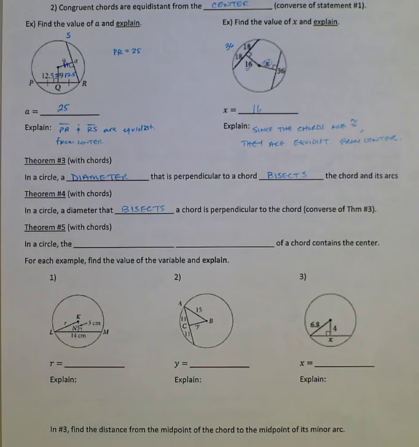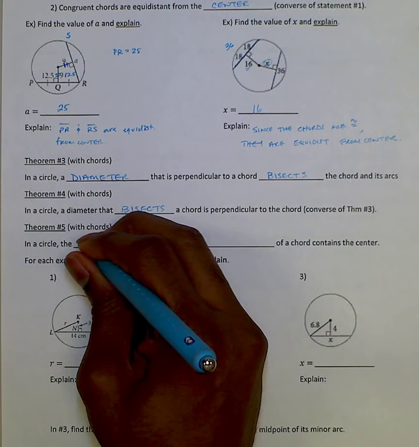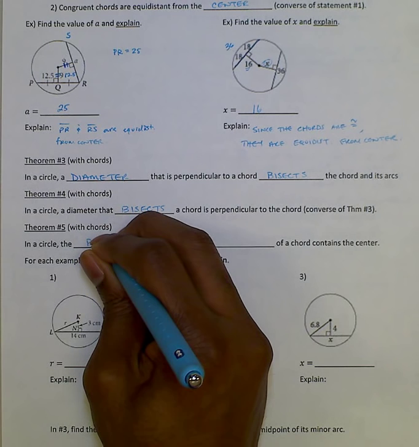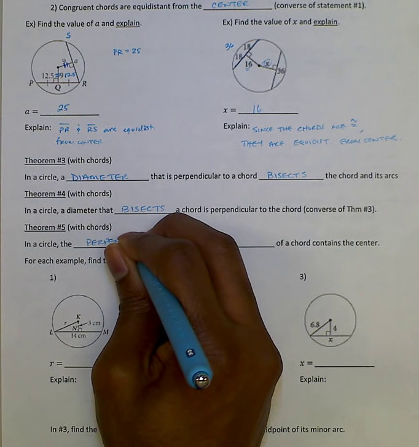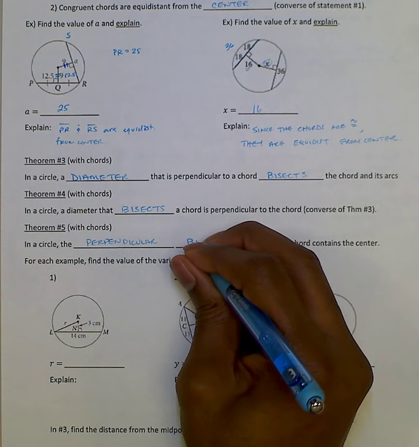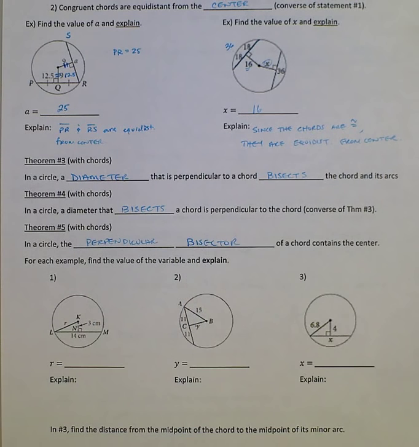Okay, and then finally in a circle, I feel like I already recorded this. The perpendicular bisector of a chord contains the center. Okay, because those are diameters, right? Okay, so let's find these values then.